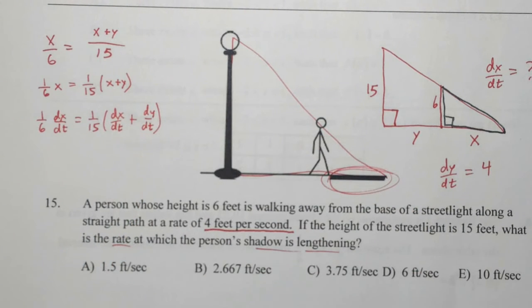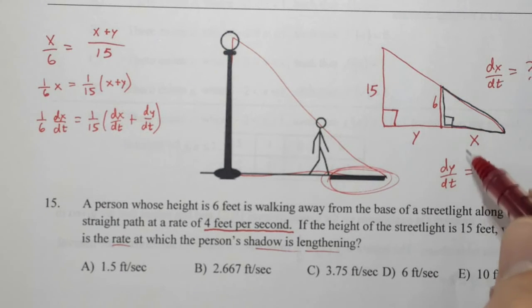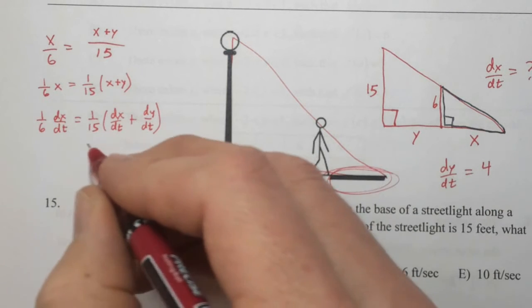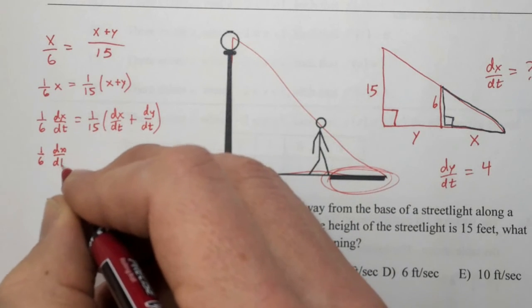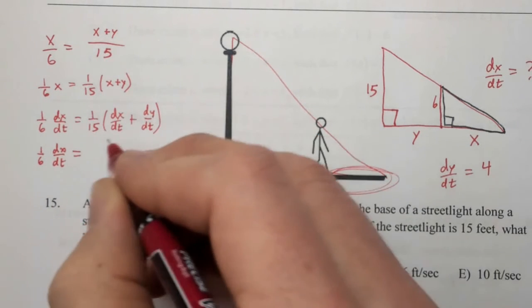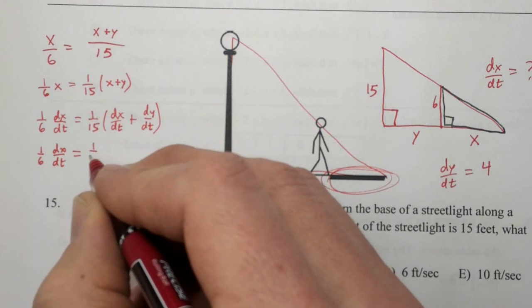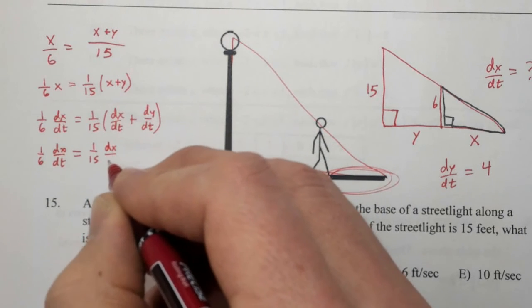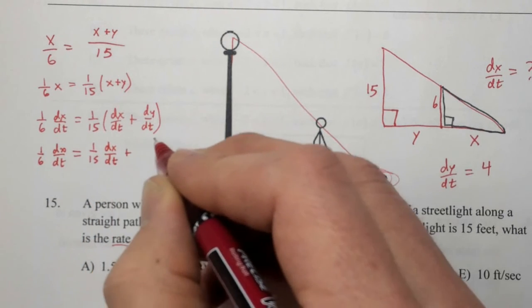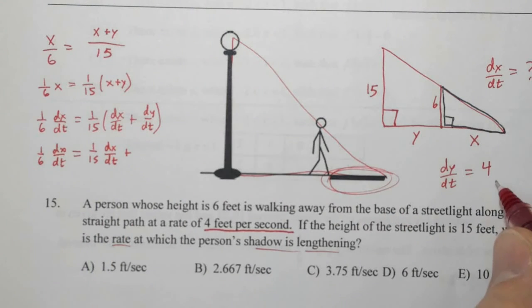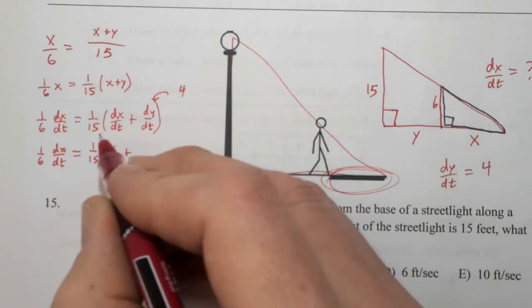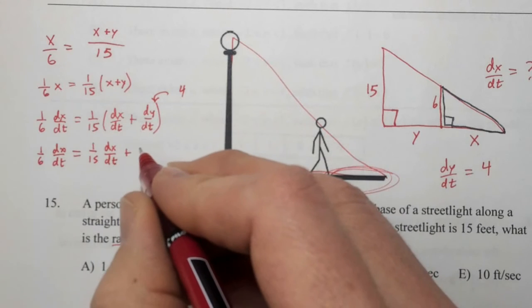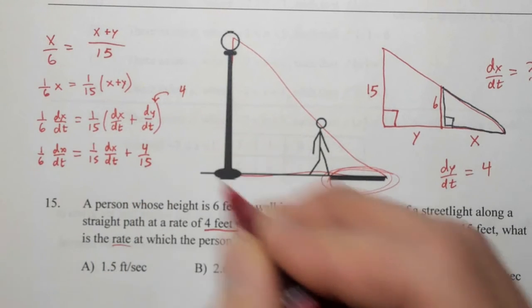Now, we have to solve for dx/dt, and we know that dy/dt is 4. So what do we have here? We have 1/6 dx/dt is equal to, now I can distribute the 1/15, so I have 1/15 dx/dt, and then over here I have dy/dt, which I know is 4, so I'm going to sub 4 in, but I have to multiply it by 1/15, so I have 4/15 right there.